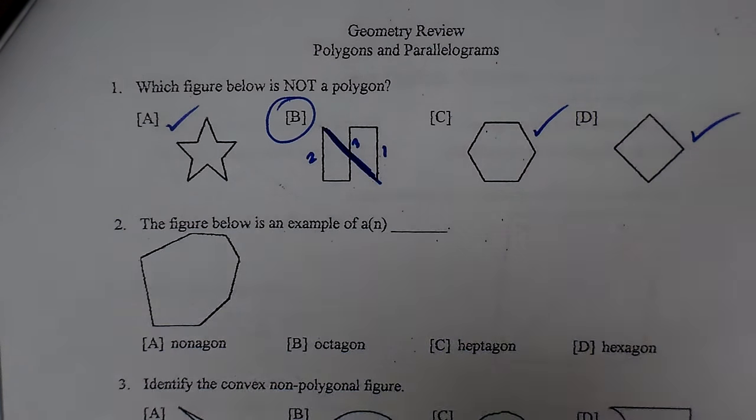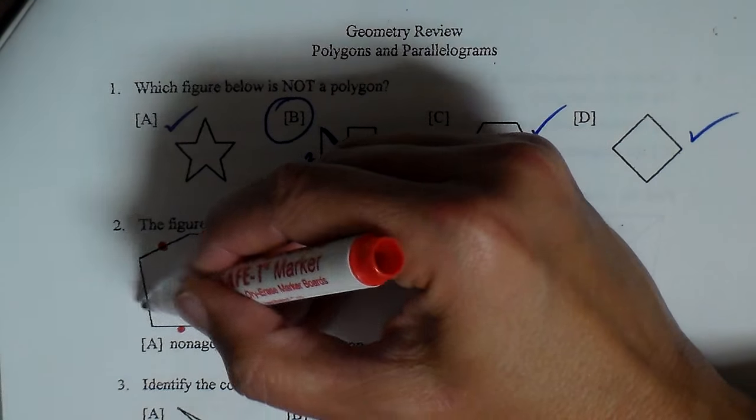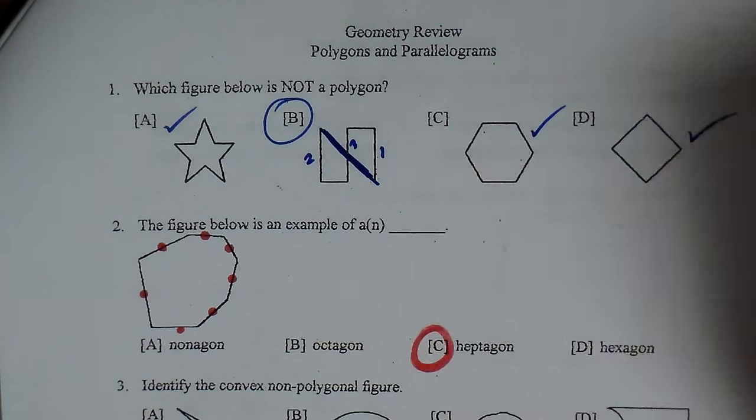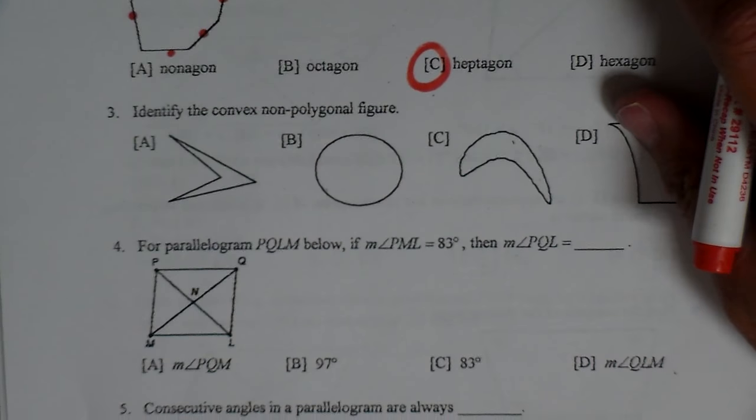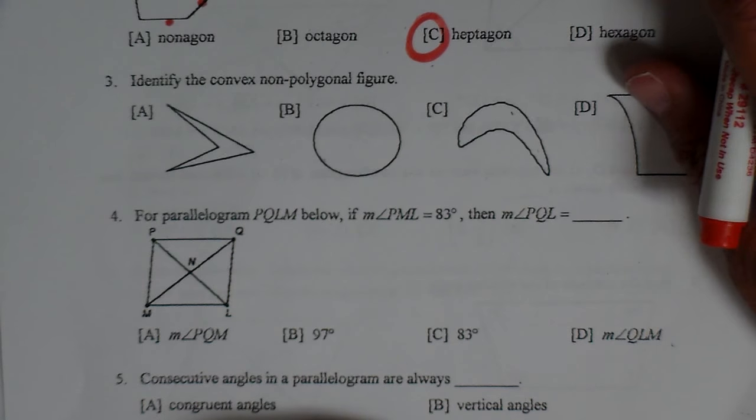So the next thing we're going to look at, number 2. The figure below is the example of a, well, you just got to count: 1, 2, 3, 4, 5, 6, 7. 7 is a heptagon. So that's a heptagon.